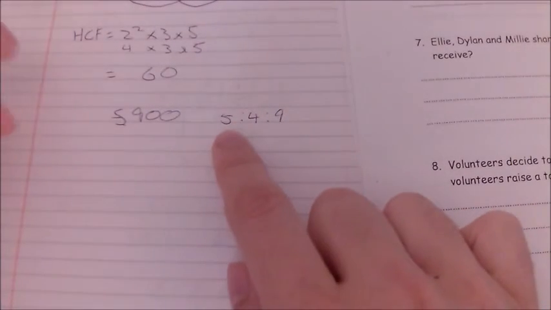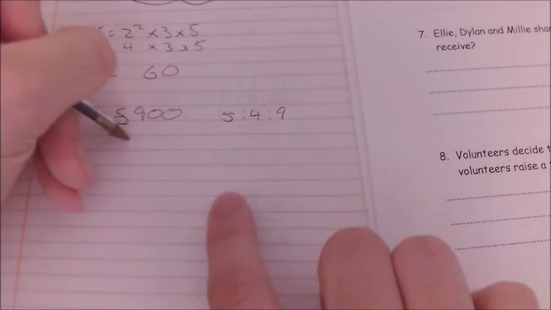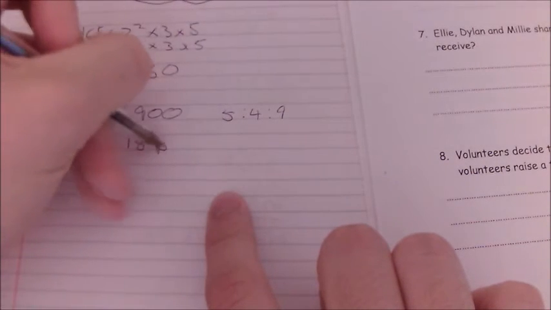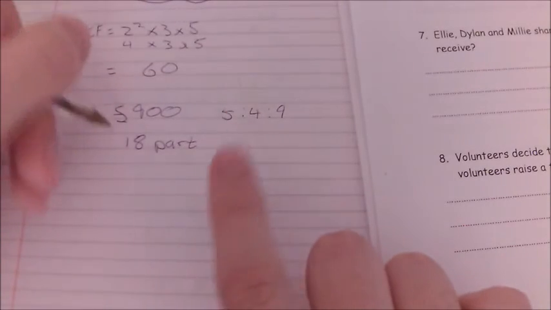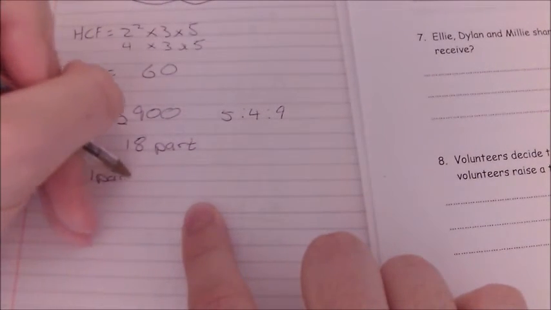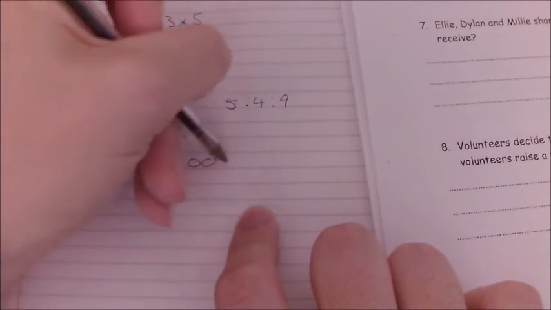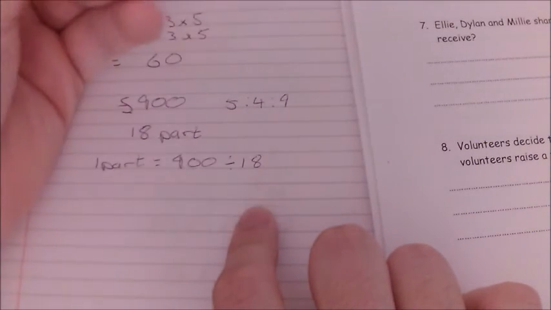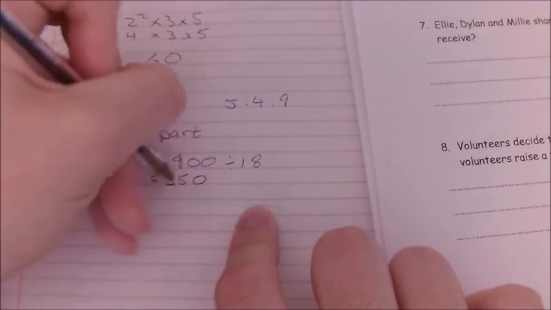Ratios are a strong part of this class. So 5 add 4 is 9, add 9 is 18 parts. So there are 18 parts to share. So one part is going to be 900 divided by 18, which is £50, I think. I think that's right, so it's £50.